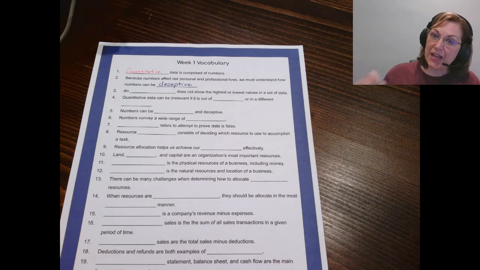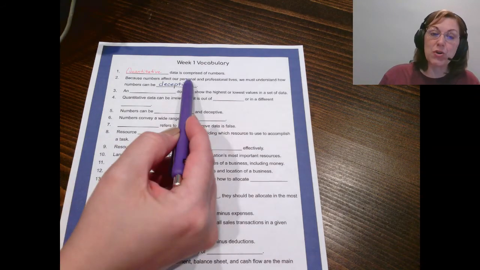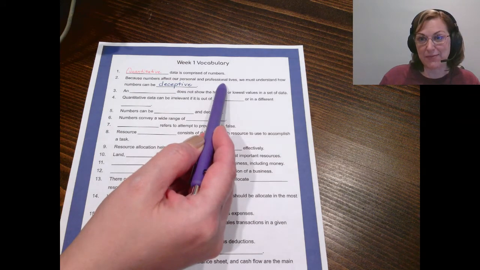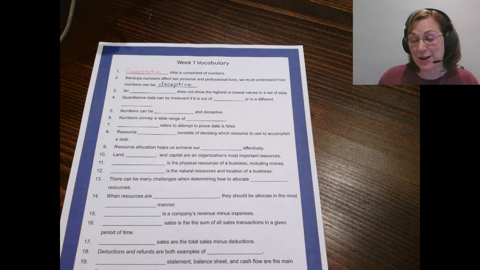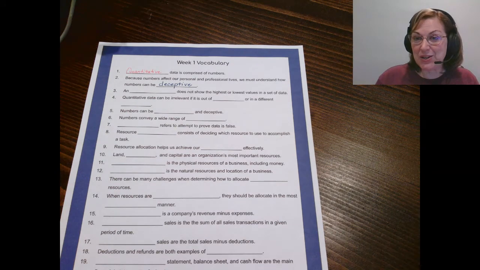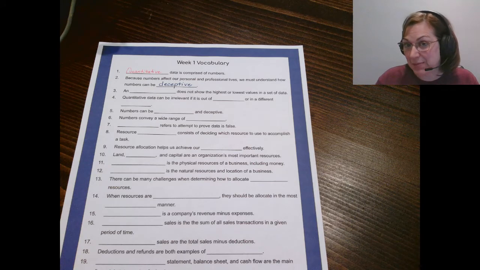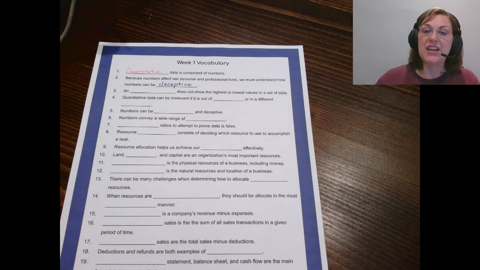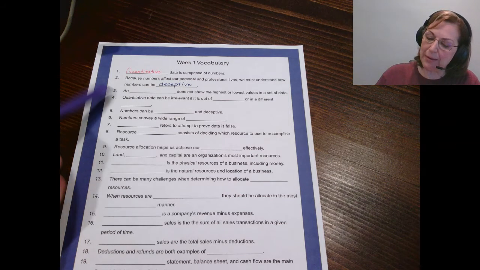And I love this one that says it's in our personal and our professional lives. So we have to be on guard all the time to make sure that we know our numbers. We know how numbers are being used, how they can be misused, so that we're aware and we're ready to deal with it should that happen. All right, let's move on to number three then.